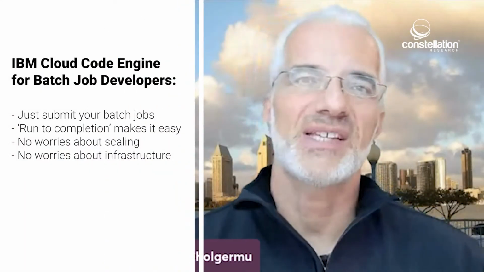For those who have to move code around, batch job developers, typically in ITO and DevOps, you just have to submit your batch jobs. That's all. The existing ones you have. There's a feature in IBM Cloud Code Engine which says run to completion, which means it's taken automatically almost to the point of finishing it. All the scaling is taken care of in IBM Cloud Code Engine, and you don't have to worry, like typically with all of serverless, about the infrastructure.